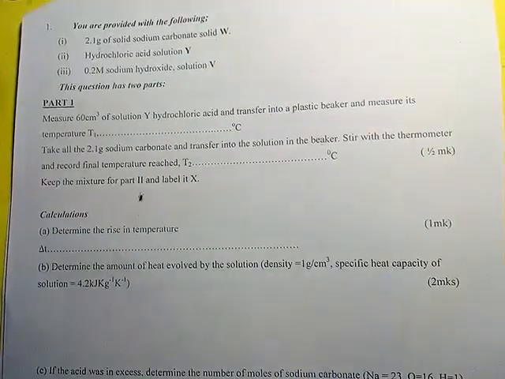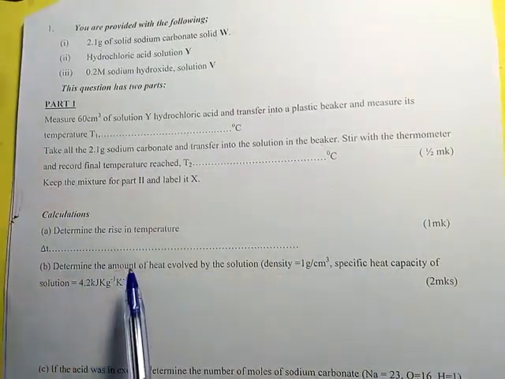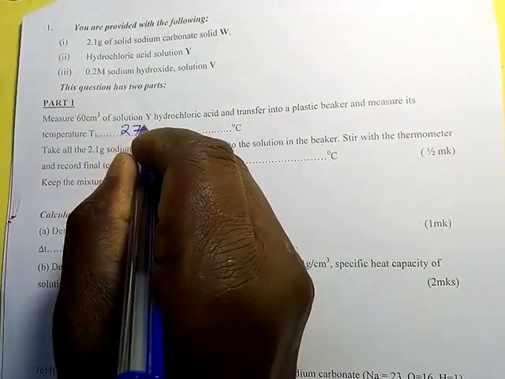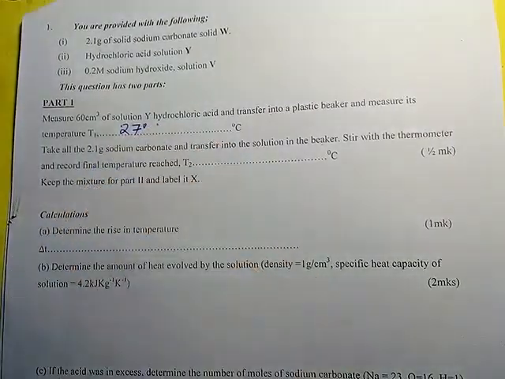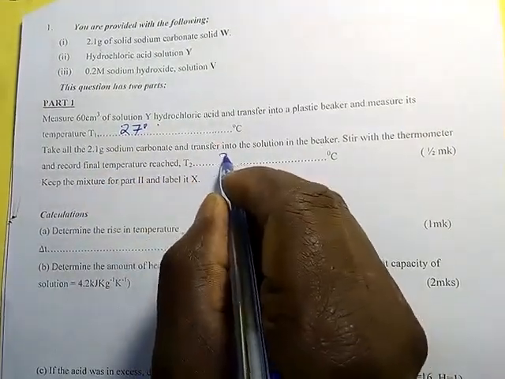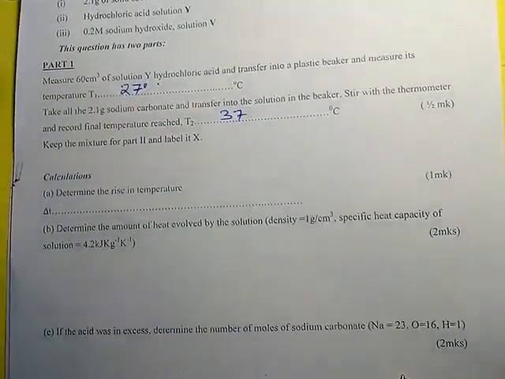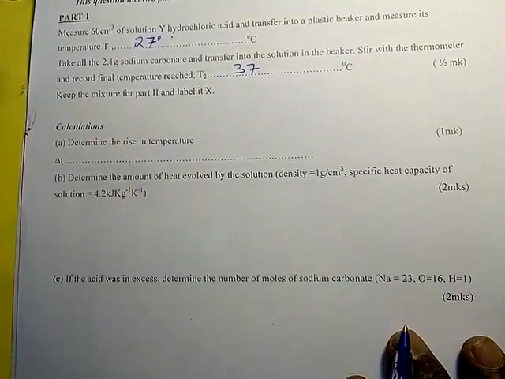Very good. So let us use this. The initial temperature this time was 27 degrees Celsius, and the final temperature is 37 degrees Celsius. So let us go to calculations.